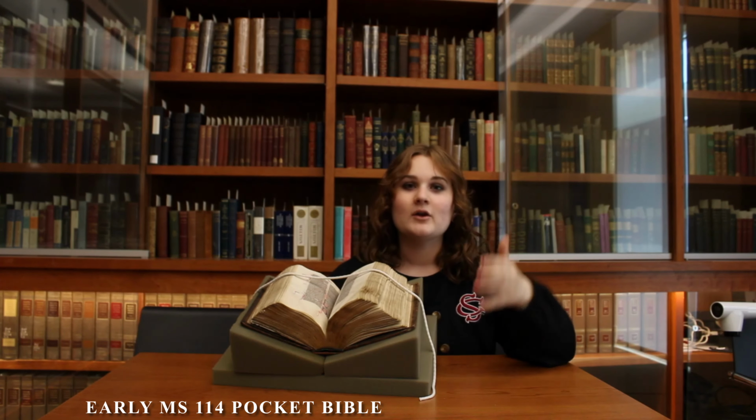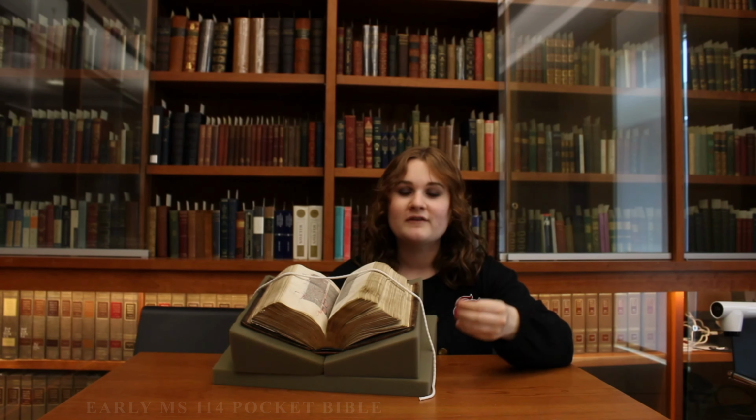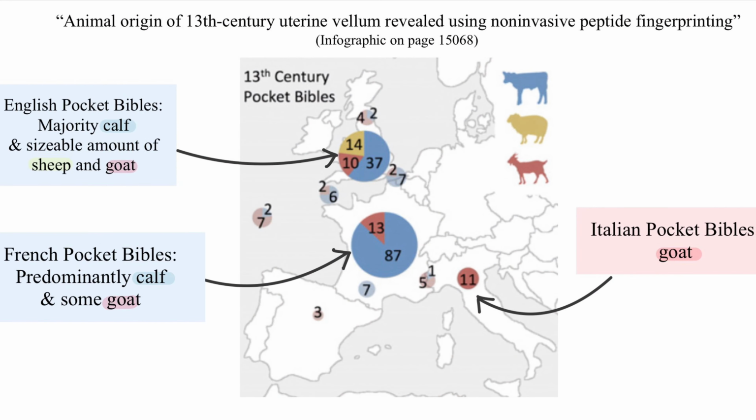were made almost exclusively of goat skin, while French examples were made almost exclusively of calf skin, and English ones were 50% calf with the rest sheep and goat. This infographic is from an article detailing the animal origin of 13th century uterine vellum used for pocket Bibles.